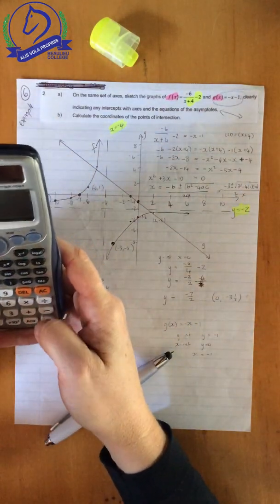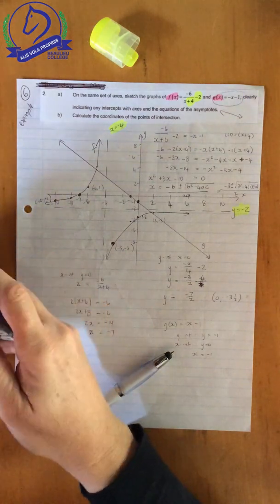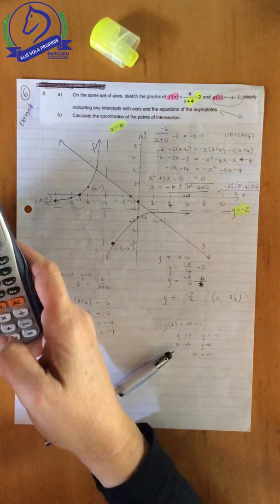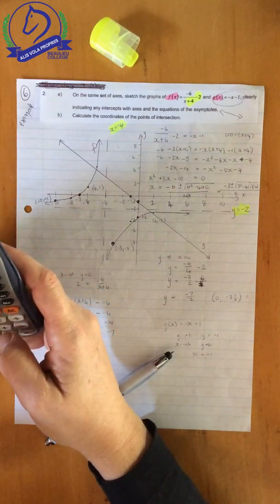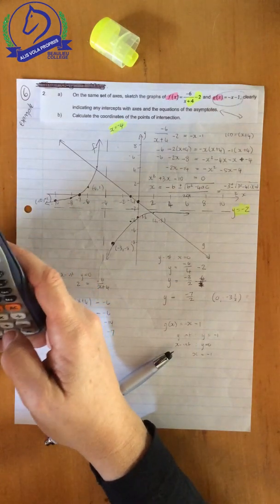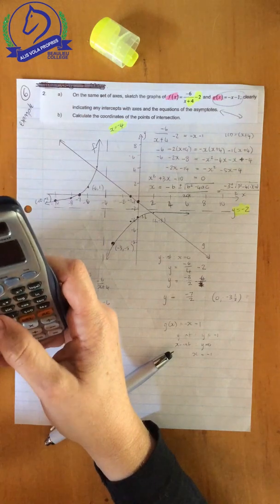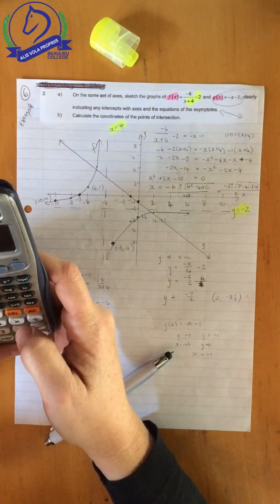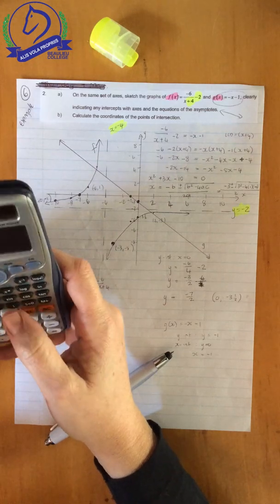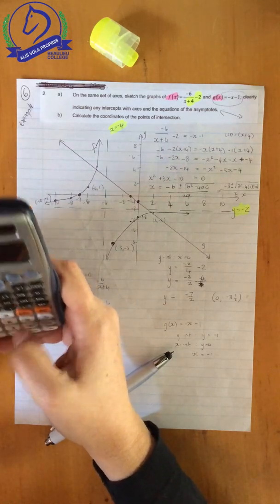So when I work this out, I'm going to have to go back to my normal function. I'm going to have minus 3 plus the root of 9 minus 4 times negative 10, and that will be over 2.